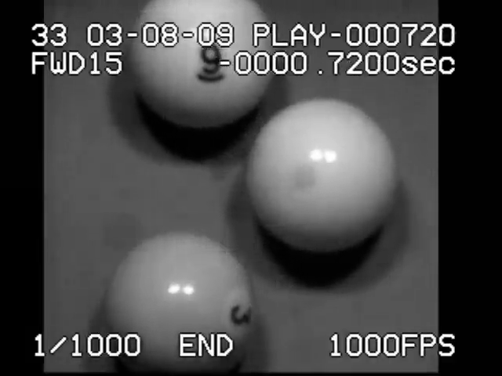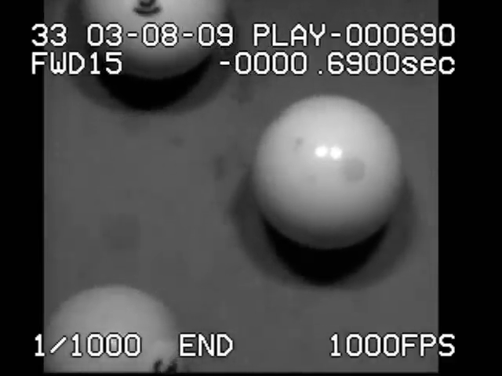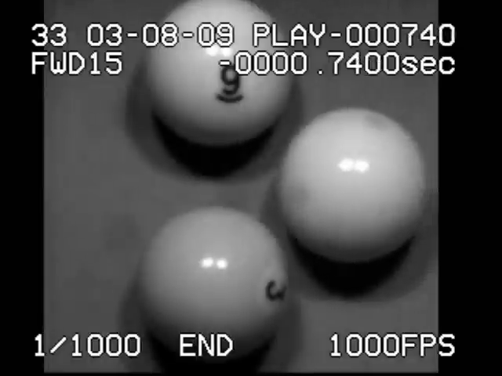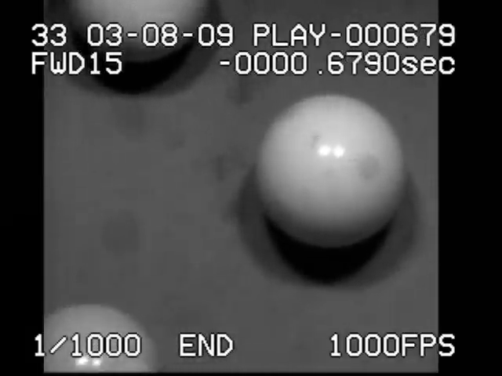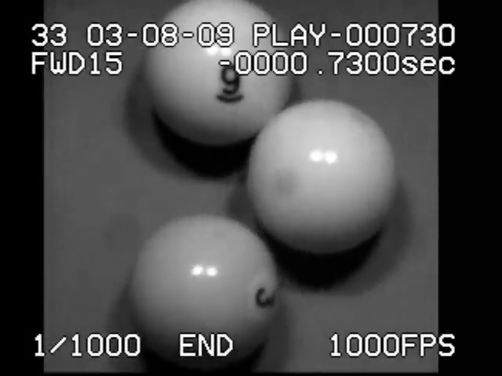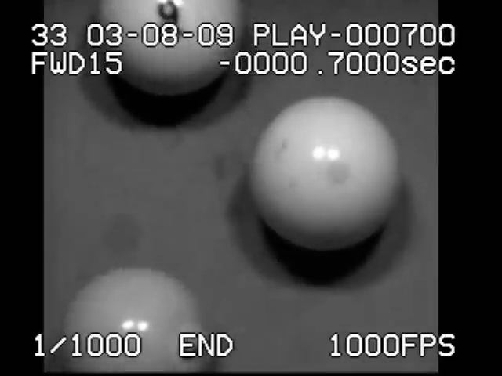Shown here is a rare case where when the cue ball hits both balls simultaneously, they form a 90-degree angle. In this case, it's not clear by the cue ball's motion which ball is hit first. In either case, the cue ball tends to come to a stop.